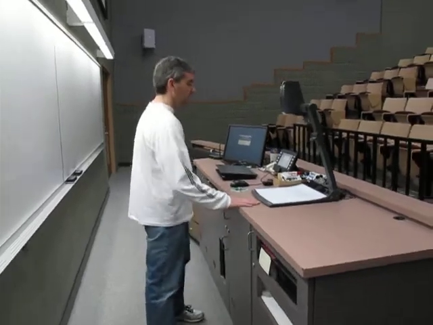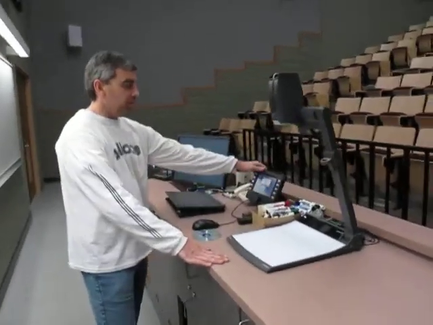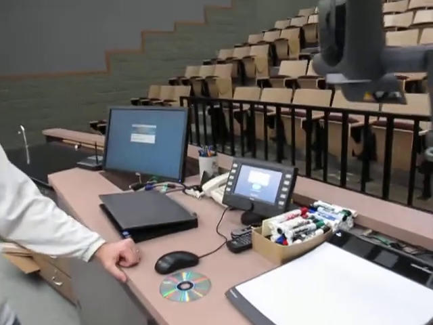Hello and welcome to Cowley Hall, room 100, the nice big lecture hall here in Cowley. This room is all controlled by an Extron touch-link panel.